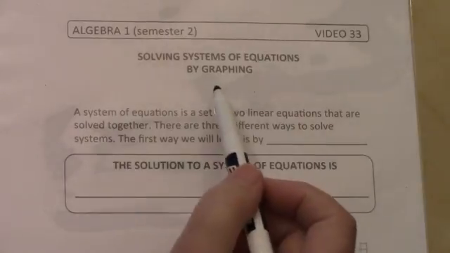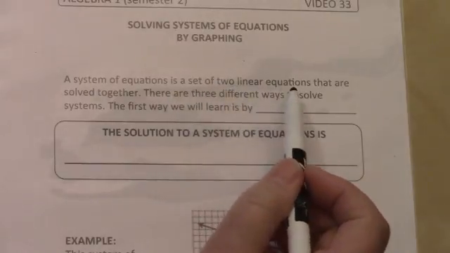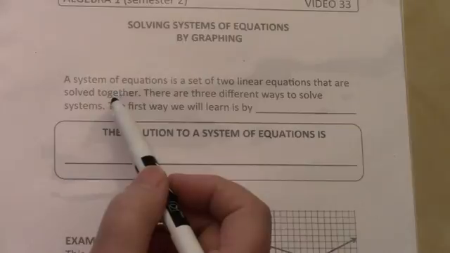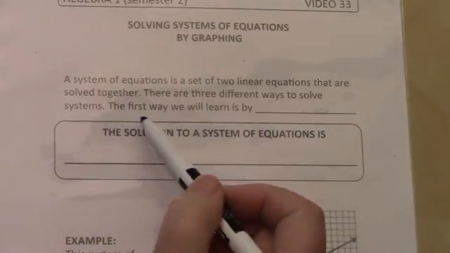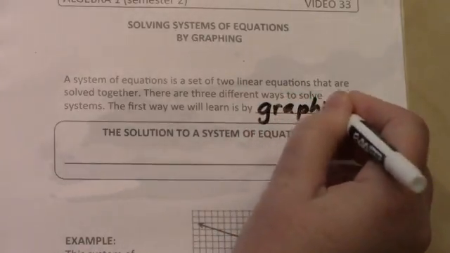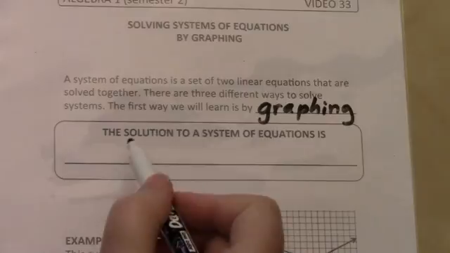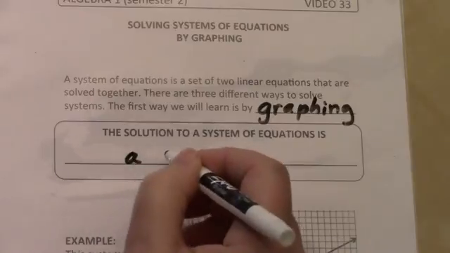Solving systems of equations by graphing. A system of equations is a set of two linear equations that are solved together. There are three different ways to solve systems. The first way we will learn is by graphing. The solution to a system of equations is a coordinate.